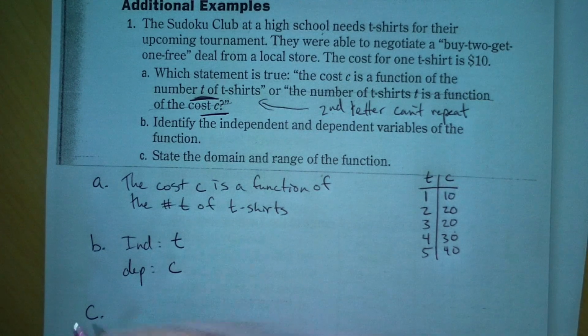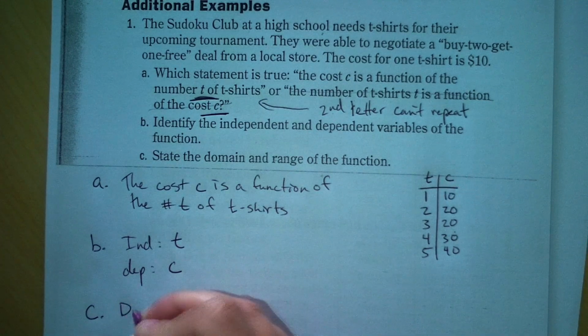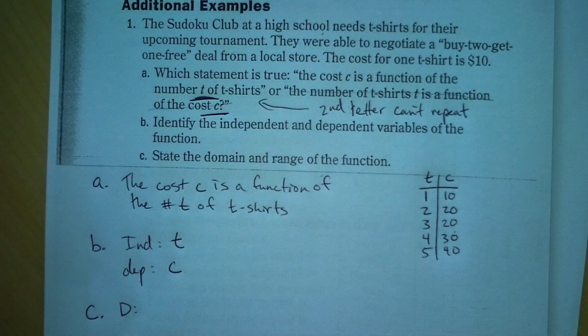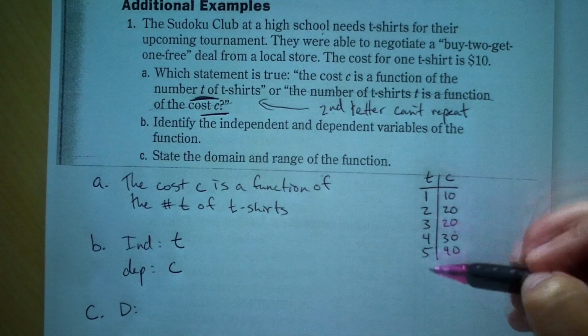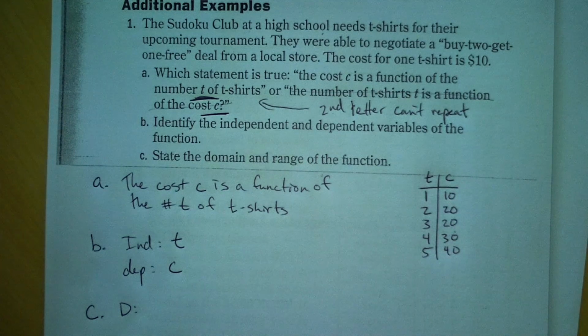And I would write non-negative instead of positive because if I just put positive, does 0 count in the positive numbers? No, it does not. Does 0 count in non-negative numbers? Yes, it would. And couldn't we order 0 t-shirts? We could. It would be silly to order 0 of something, but that's still a possibility that you could have 0 of it. Does that kind of make sense? Okay, so now our range then, what types of numbers are we always kicking out?